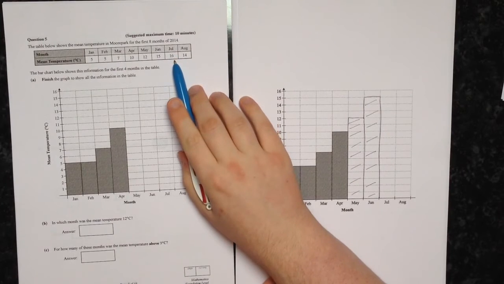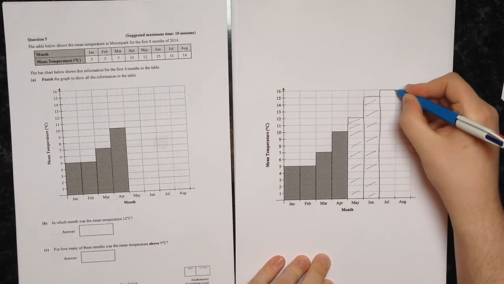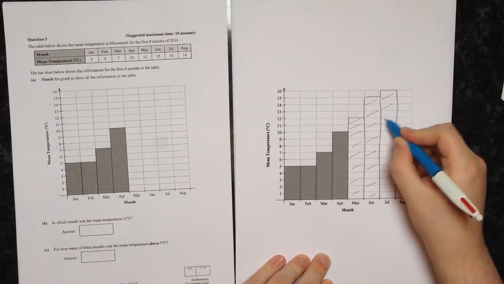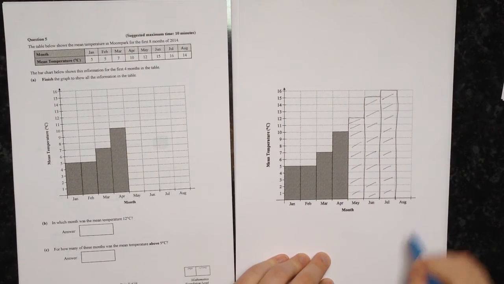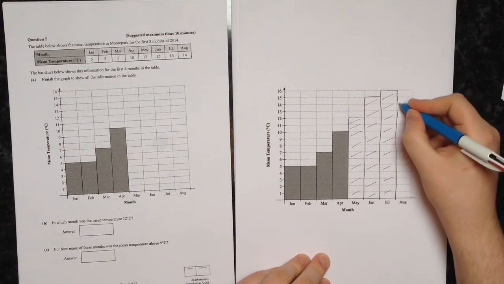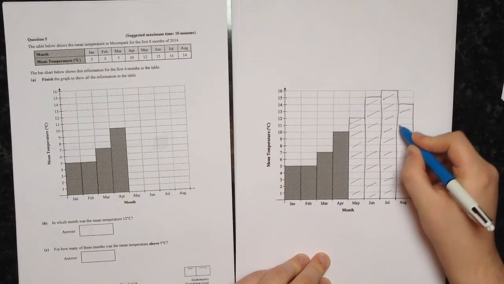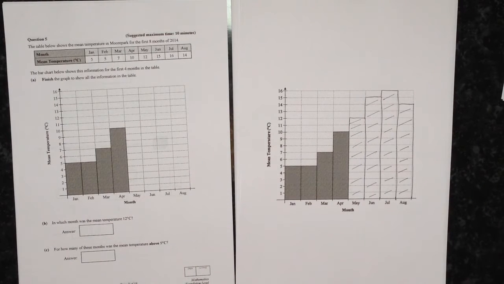In July, the temperature was 16 degrees. So we want to go all the way up to the very top, to show that in July, the temperature was 16 degrees. And in August, the temperature was 14 degrees. So we have to go to 14 degrees and drop down like so. So there's our graph completed. We've taken all the information in the table and we've displayed it in our graph.